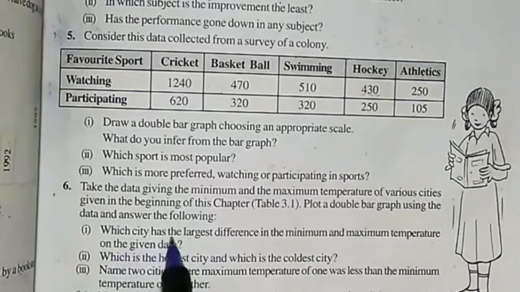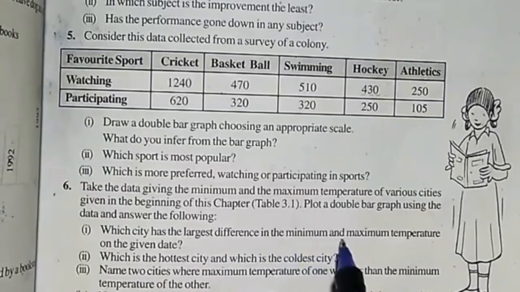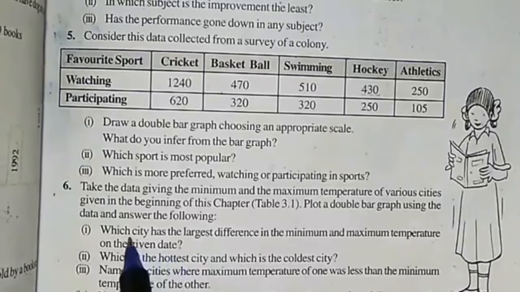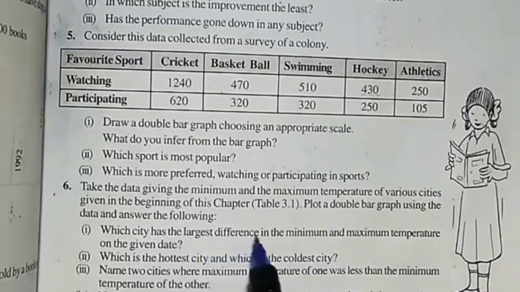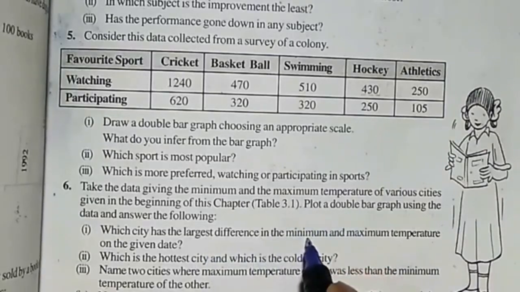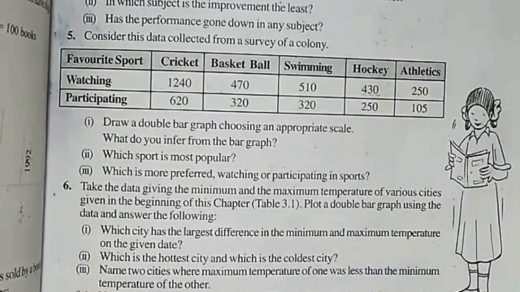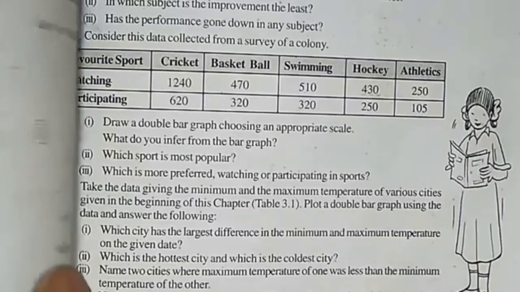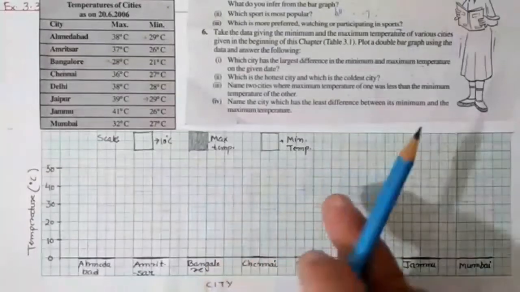First question: which city has the largest difference in the minimum and maximum temperature on the given date? We have to find out which city has the largest difference in the minimum and maximum temperature. Okay, let us move on to the graph.